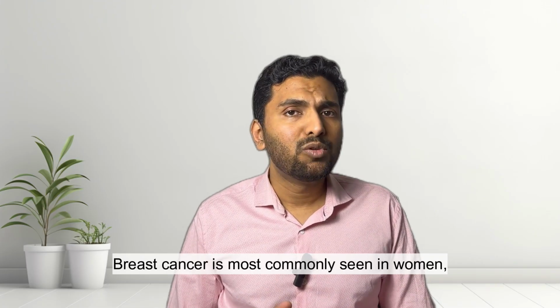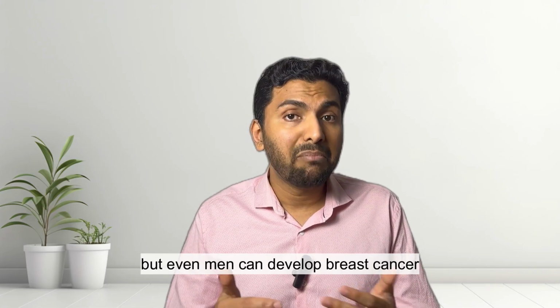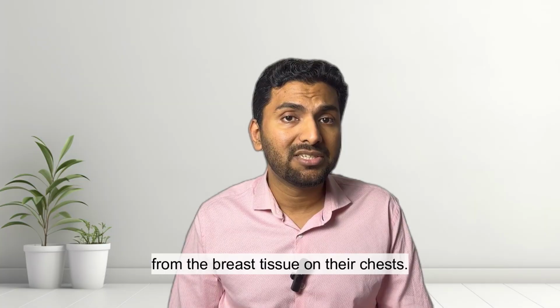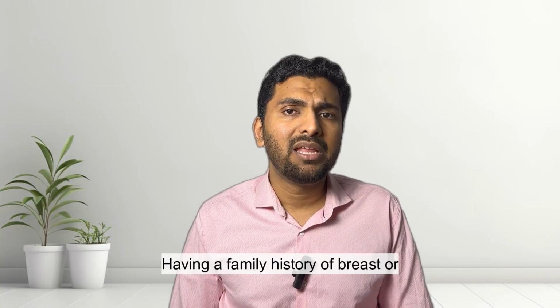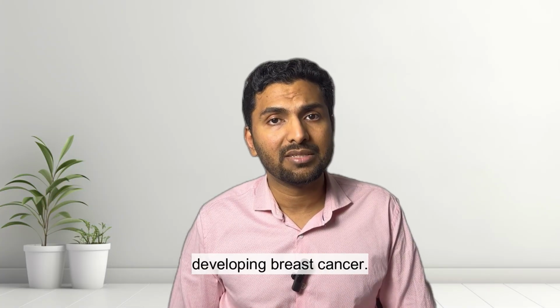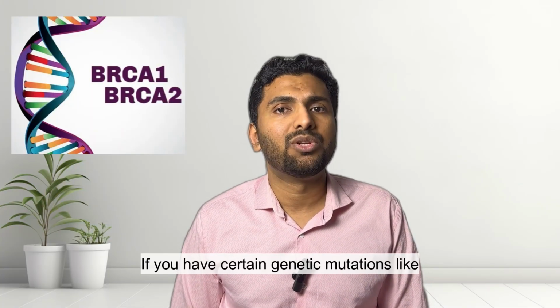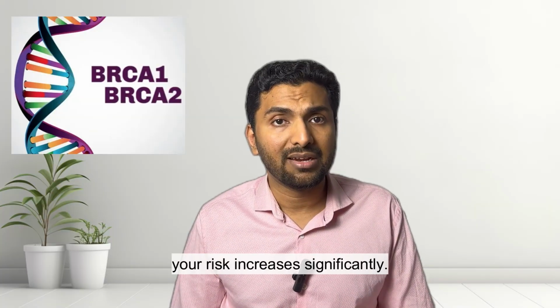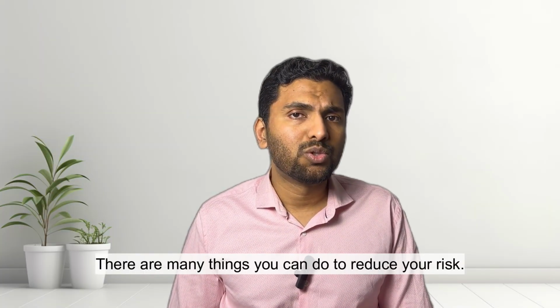Breast cancer is most commonly seen in women, but even men can develop breast cancer from the breast tissue on their chests. Having a family history of breast or ovarian cancer raises the chance of developing breast cancer. If you have certain genetic mutations like BRCA1 or 2, your risk increases significantly. There are many things you can do to reduce your risk.